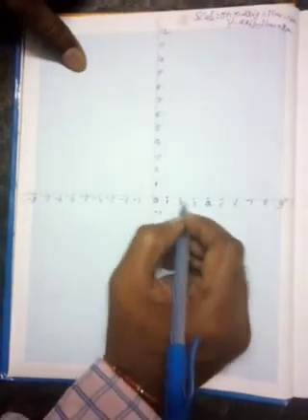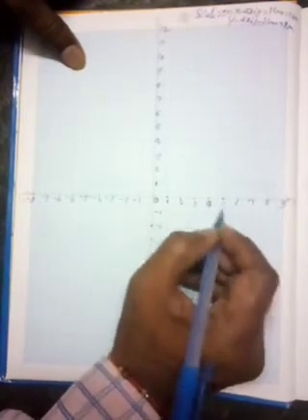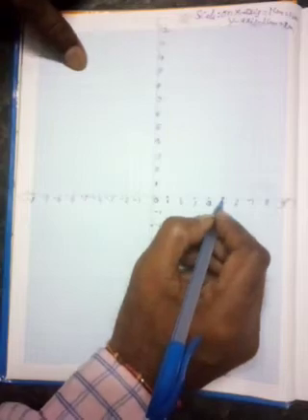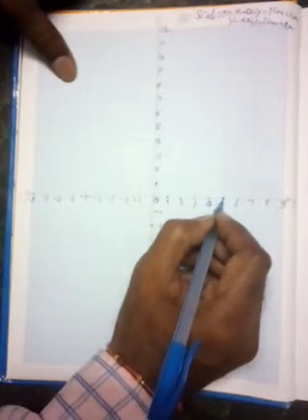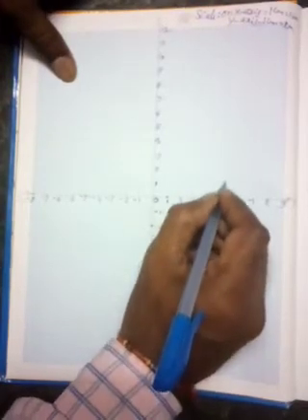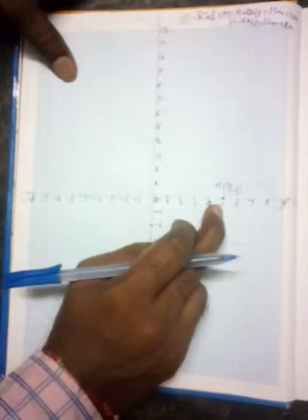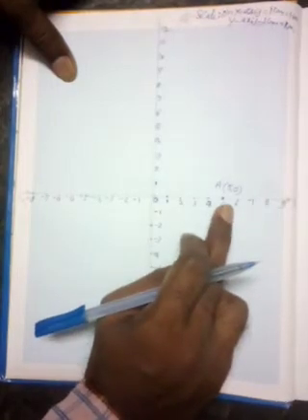So from here to here we have reached. Then what is the y coordinate here? 0. So we stop. This is the final position. Let us consider it as point A. The x coordinate is 5, so we start from the origin. To plot every point, we start from the origin only. Okay, my children, understood how to plot this point A (5, 0) in this Cartesian plane?